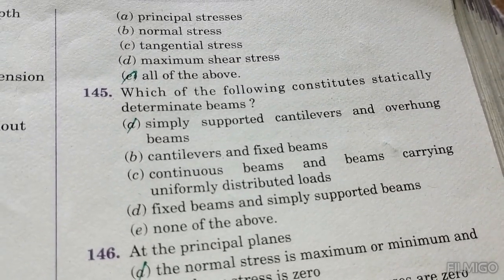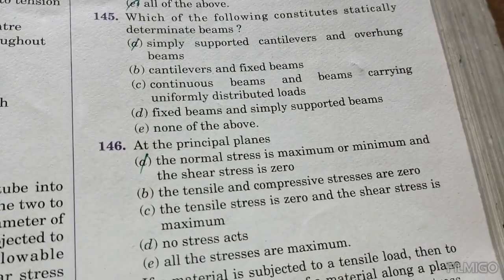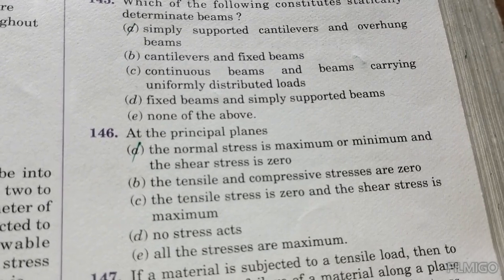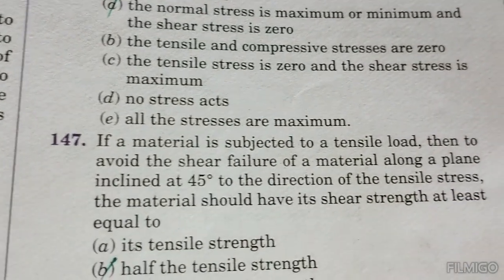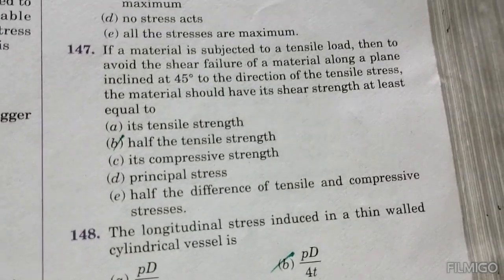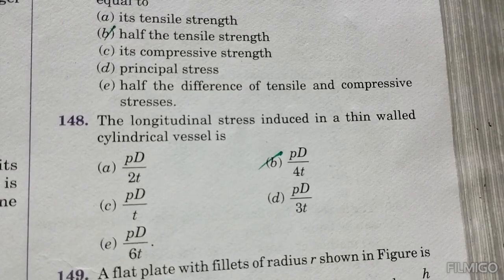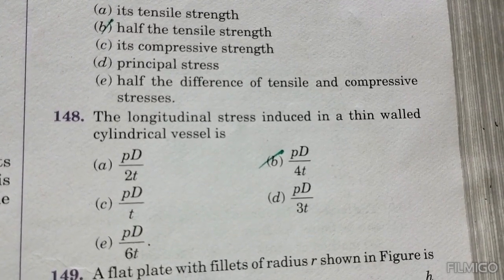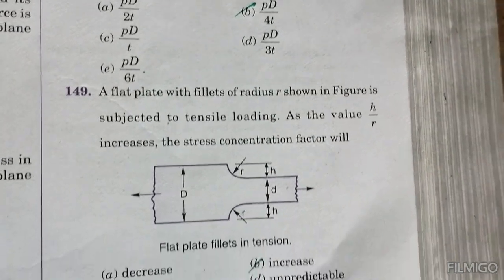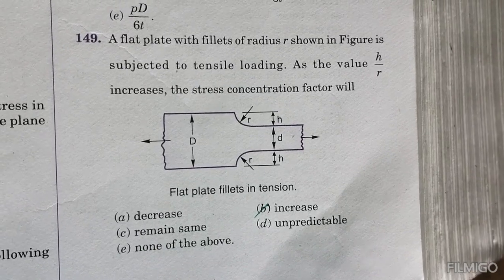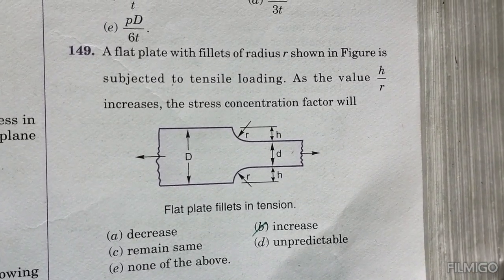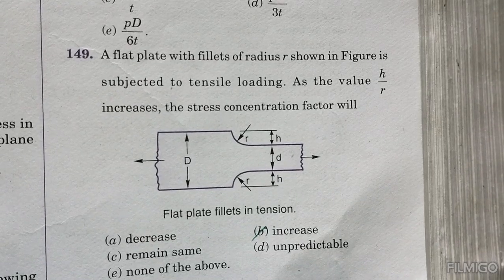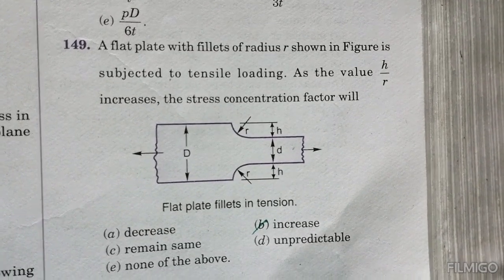Which of the following constitutes statically determined beams: simply supported, cantilever and overhanging beams? At the principal planes, the normal stress is maximum or minimum, and shear stress is 0. The longitudinal stress induced in a thin-walled cylindrical vessel is PD by 4t. A flat belt with a fillet of radius shown in the figure is subject to tensile loading. As the H by R increases, the stress concentration factor will increase.